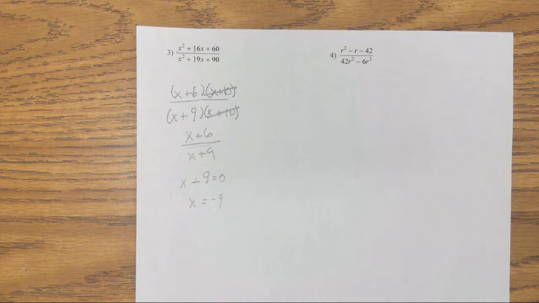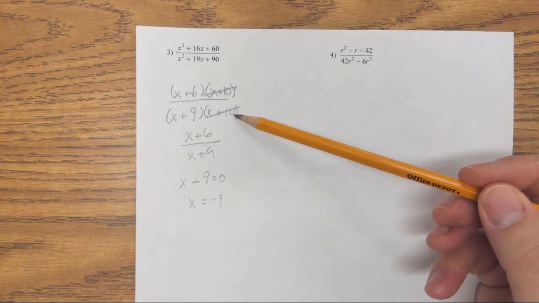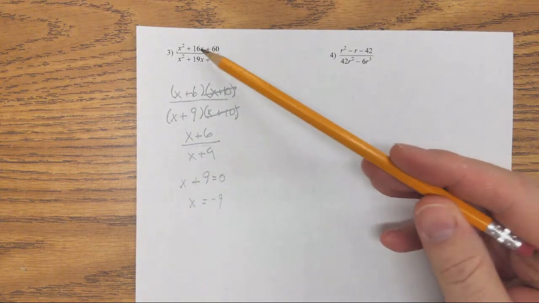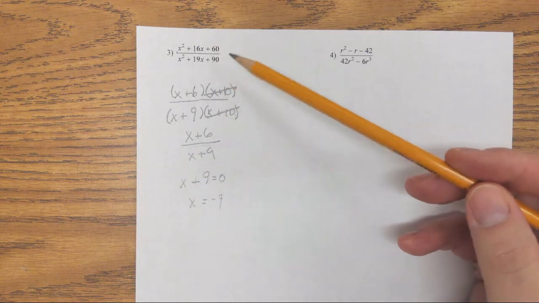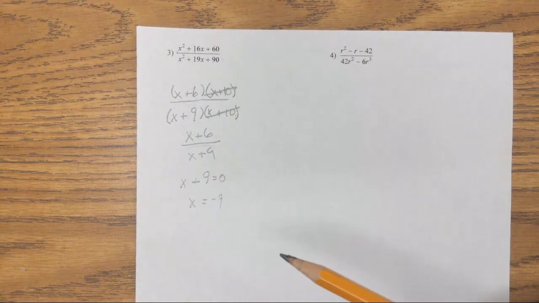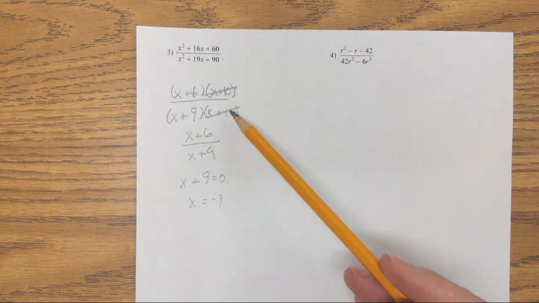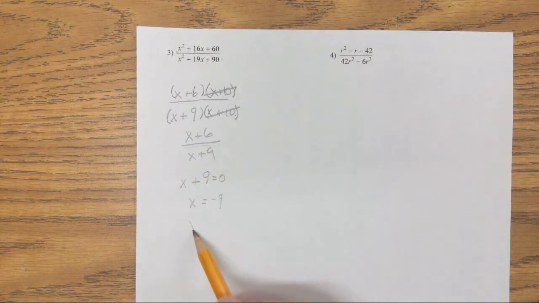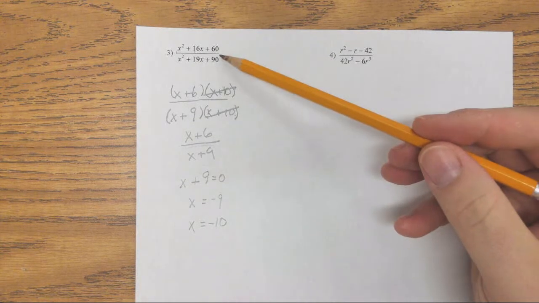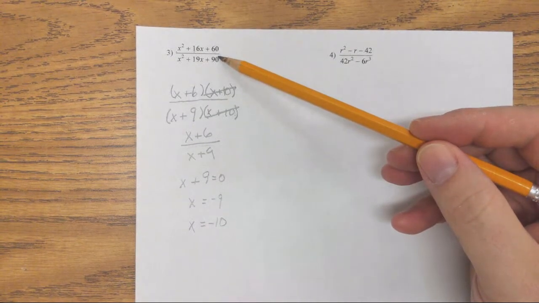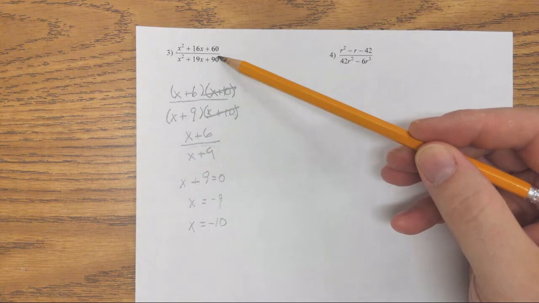But it's not my only excluded value, because even though this 10 got canceled out, up here it's still included in my rational expression. Which means that another excluded value for this has to be x equals -10. Because if I plug -10 in up here, I'm going to get 0 again in my denominator, and we can't have that happen.